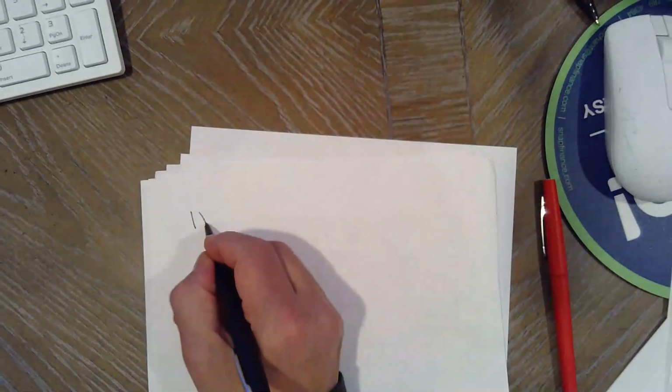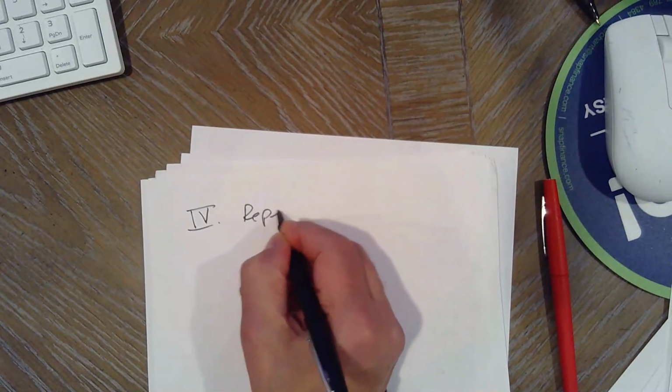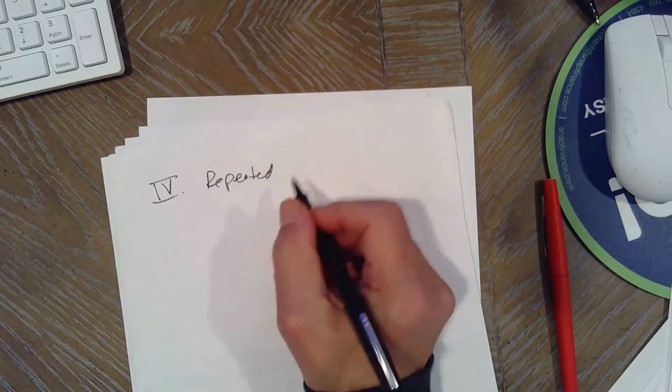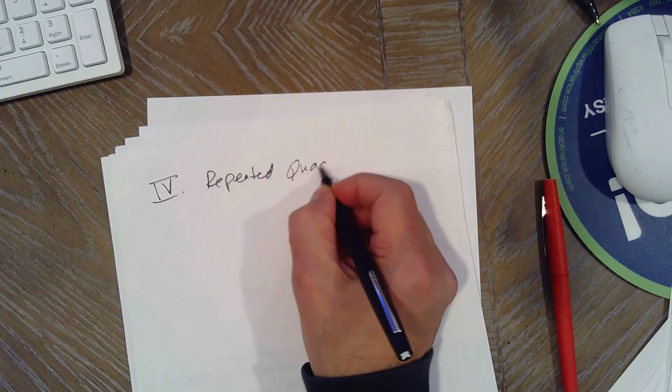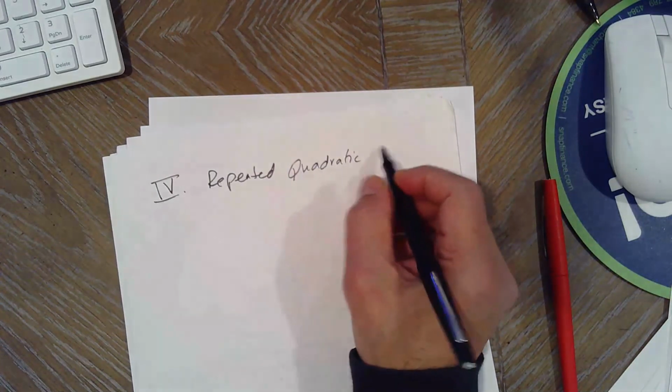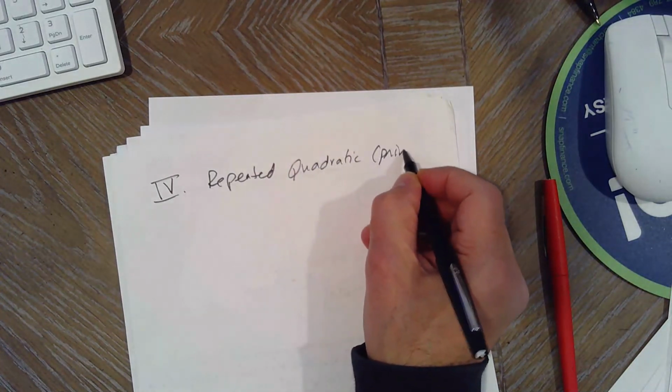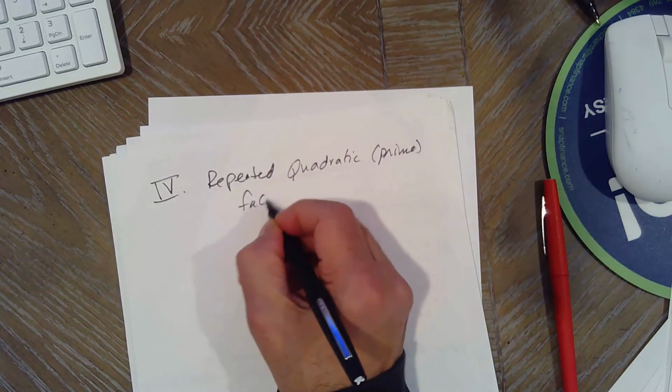Alright, and finally, when we have repeated quadratic prime factors, it's number 4. Repeated, it could get really too much work. Quadratic prime factors.